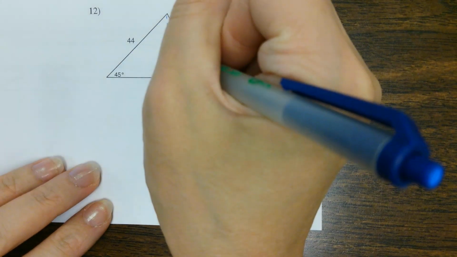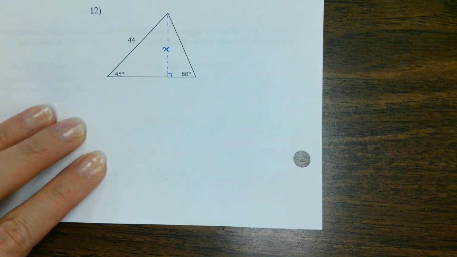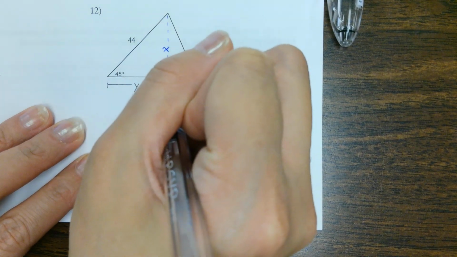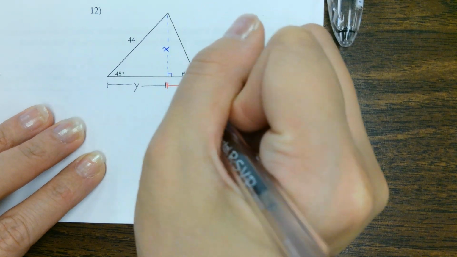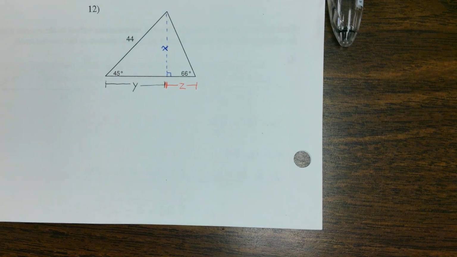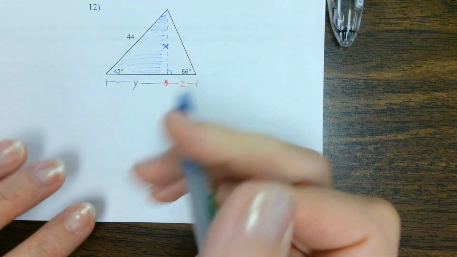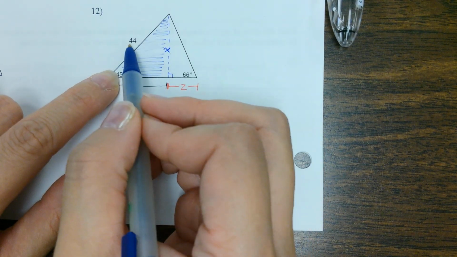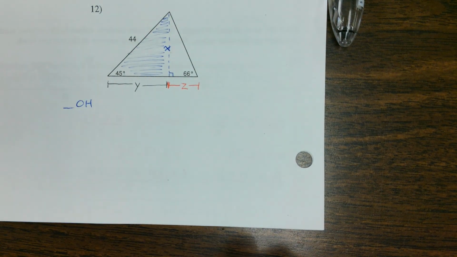Okay, so first off, I need to find X right here. I need to find the Y right here. And I need to find the Z right here. Okay, the 3 parts. I need to find all 3 of those parts. So first off, looking at this triangle, from the 45-degree angle, this is my opposite. This is my hypotenuse. Opposite, hypotenuse, SOHCAHTOA. Which one do I do? Yep.